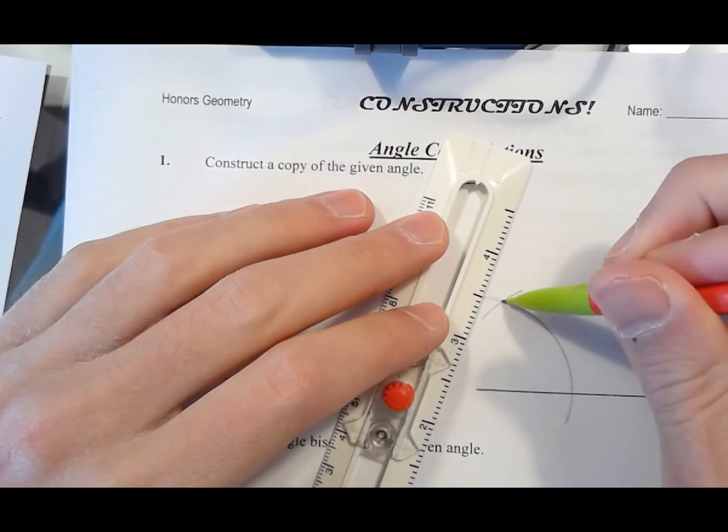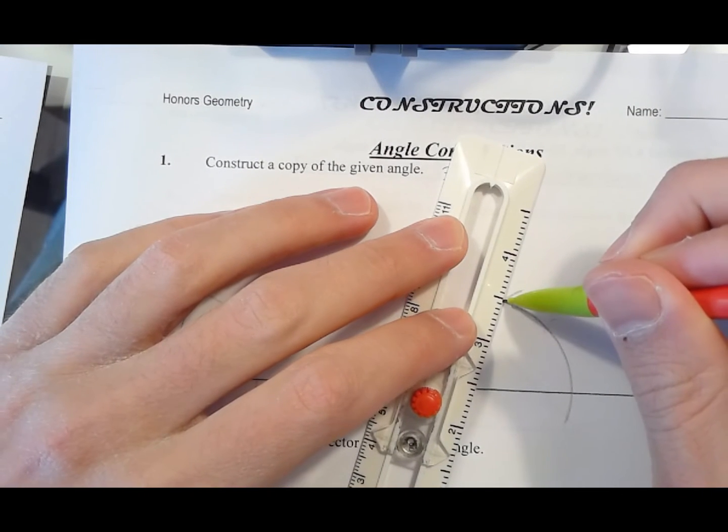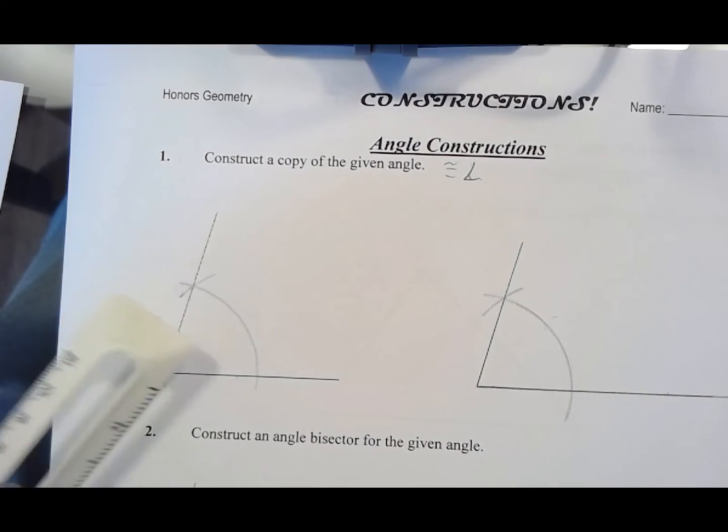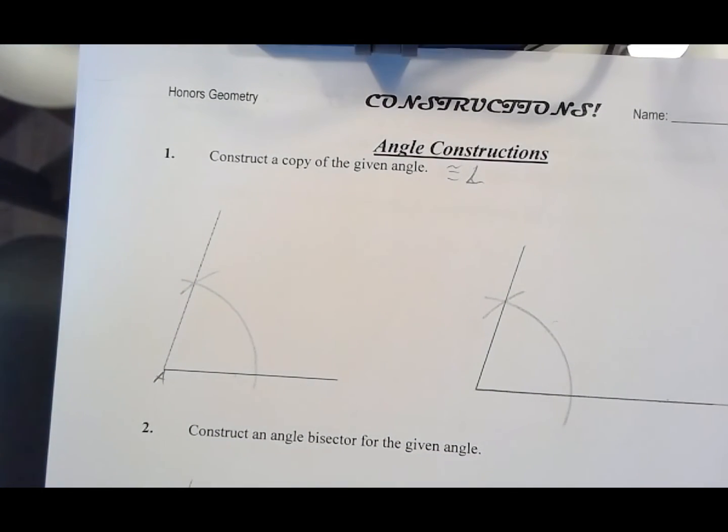Okay, and then I just connect these two points. And there we go. I copied that angle. I made a congruent angle. Again, I'm going to move on quickly, but pause the video if you want to look back.